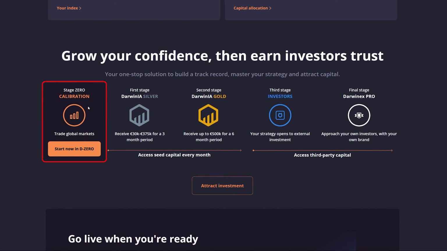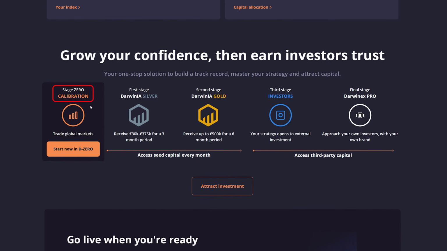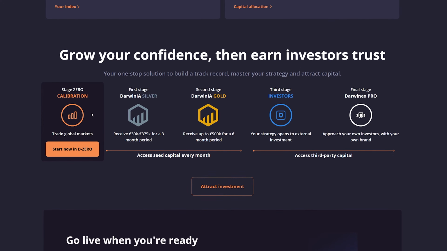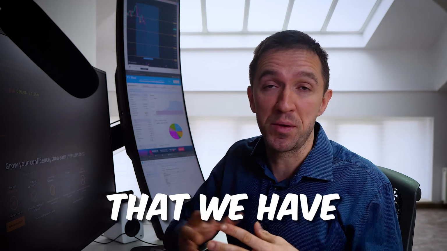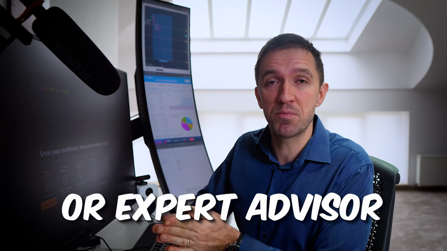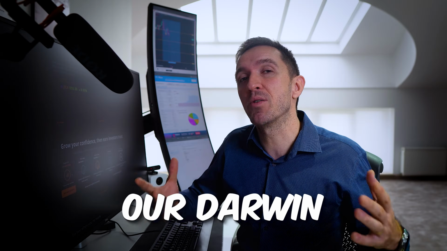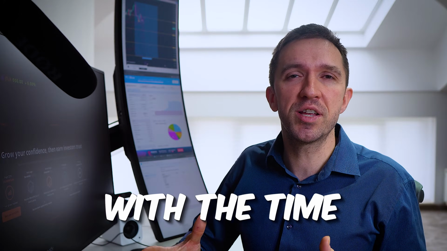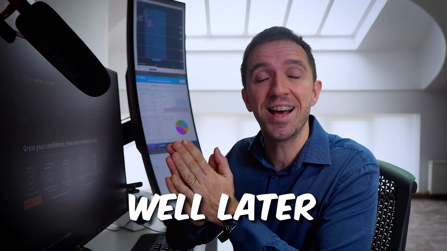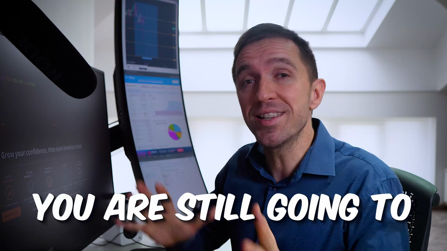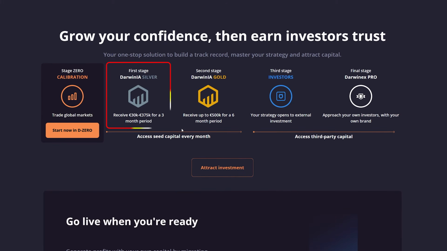So the first stage is the zero calibration, where the Darwin or the track record is calculated, which is the training stage, and this is where we need to show that we have a good strategy or expert advisor, and for 1 month we will see our Darwin, which you can improve with time. So even if you don't perform really well in the first month but you perform well later, that is okay, you are still going to the Darwinex Silver.